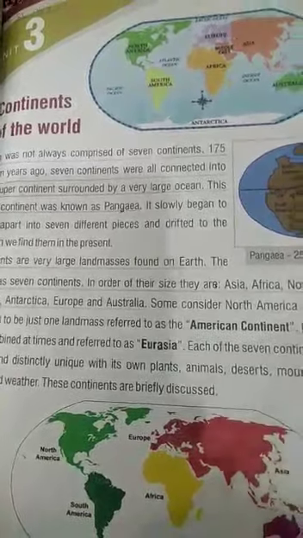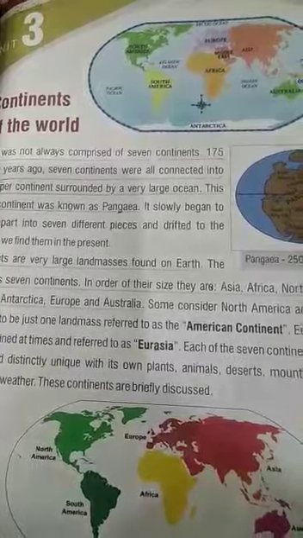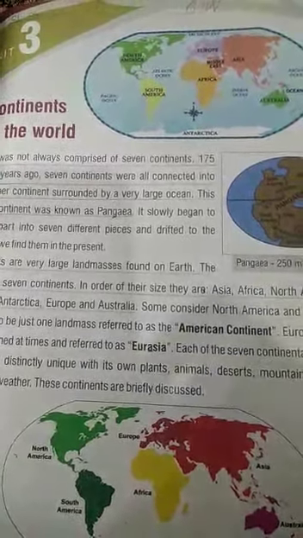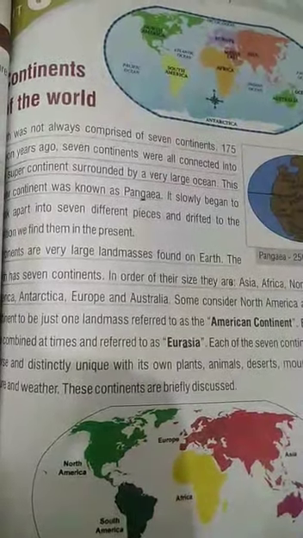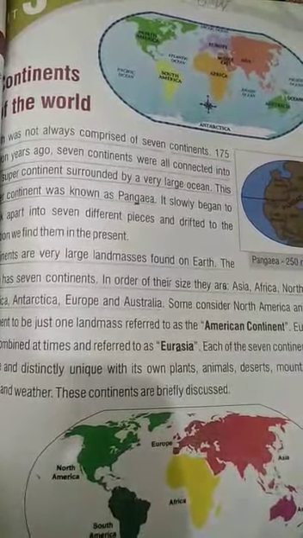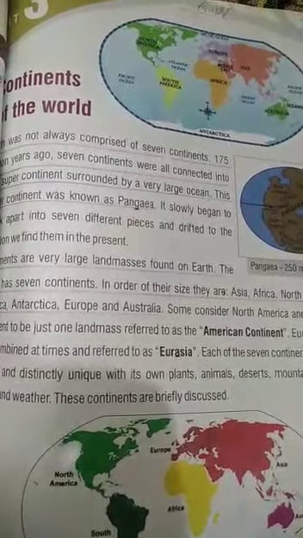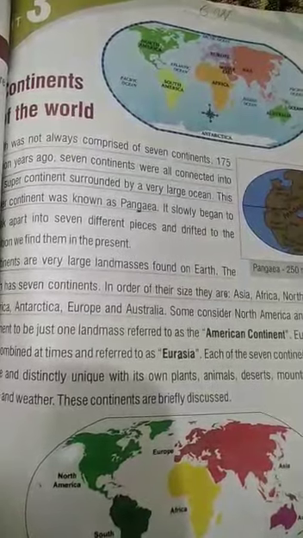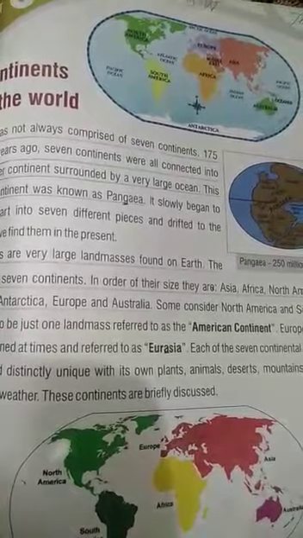In our previous lecture, we started unit number 3, continents of the world, and we discussed the largest continent, Asia. We also discussed the supercontinent, Pangaea. I hope you underlined all the important points and learned them as well. Students, I will also share a video with you regarding the supercontinent Pangaea, which will help you to learn about that supercontinent.